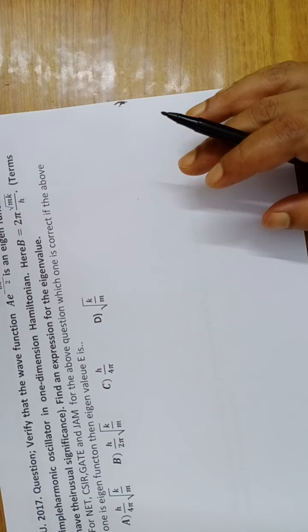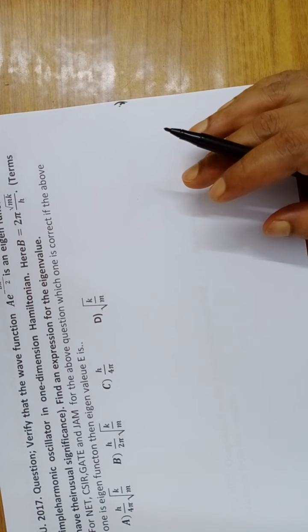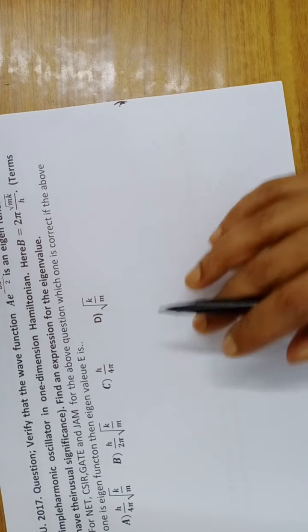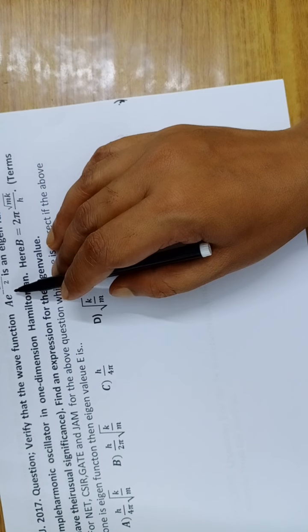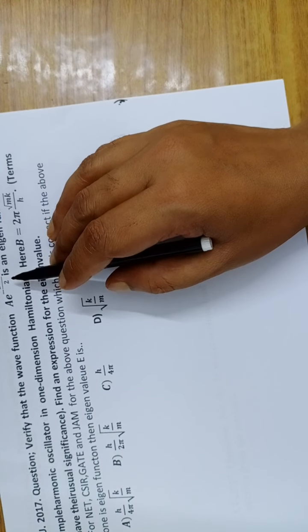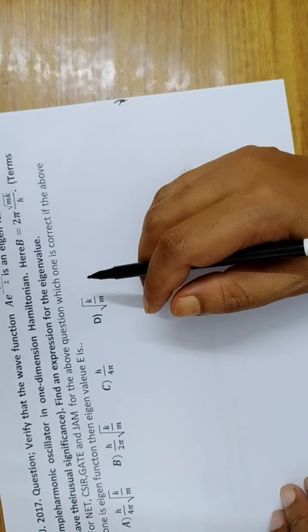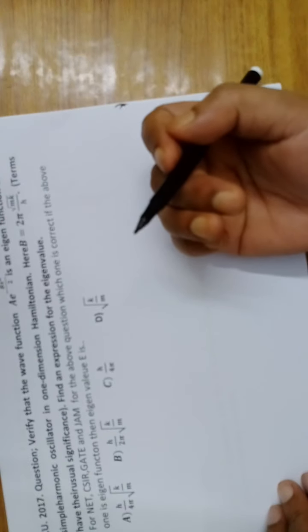Now, in 2017 there was a question: verify that the wave function A e to the power minus bx square by 2 is an eigenfunction of the one-dimensional simple harmonic oscillator Hamiltonian.